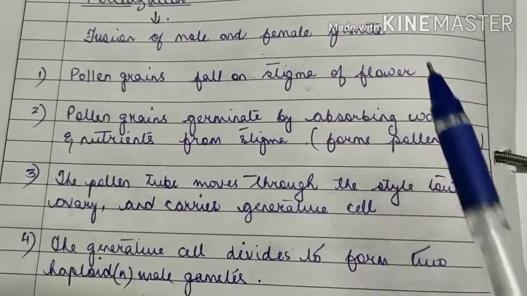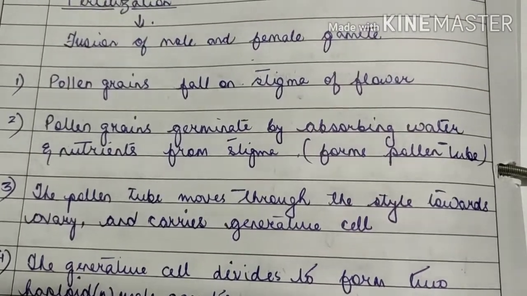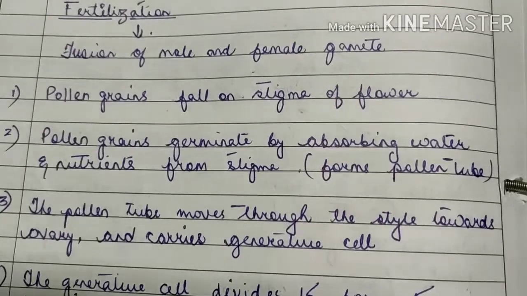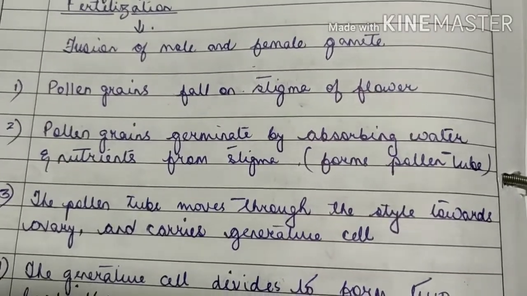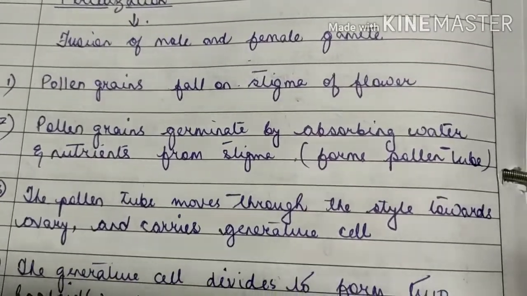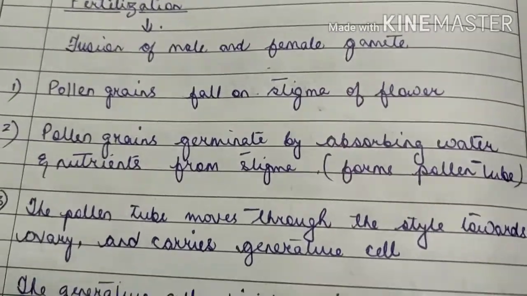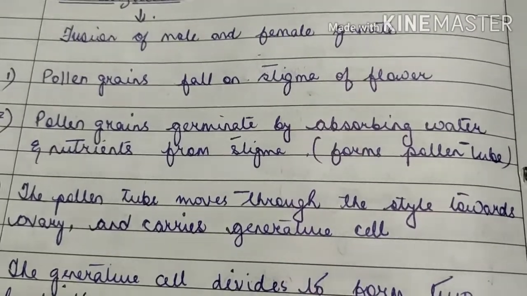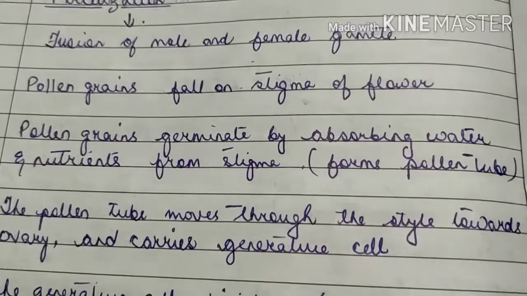Number 1. Pollen grains will fall on the stigma of the flower. Number 2. These pollen grains will now start absorbing the water and nutrients from the stigma. Okay? And they will germinate. When they absorb this water and nutrients, they will swell up and germinate. Germinating means they will form the pollen tube.